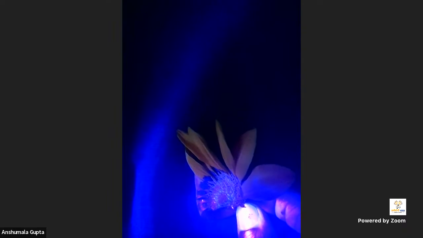So let me try with one or two more flowers. It's the same flower, but here a ring is fluorescing. Some parts are fluorescing. Can you see? Yeah, here. See, those tiny dots, no? These are dots of light.